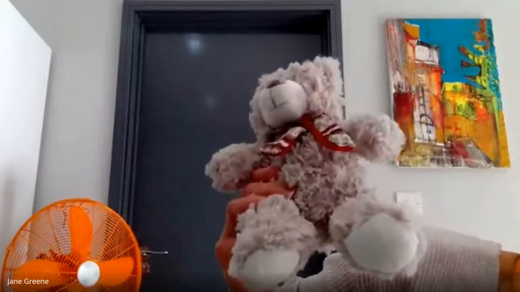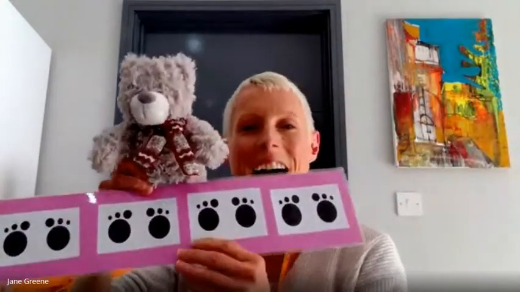So Baby Bear sounds like this. Baby Bear, he sounds like this. Ti-ti, ti-ti, ti-ti, ti-ti. Okay, so basically you're splitting the beat. And again, I know I'm whizzing through this, but you're not 4 years old.